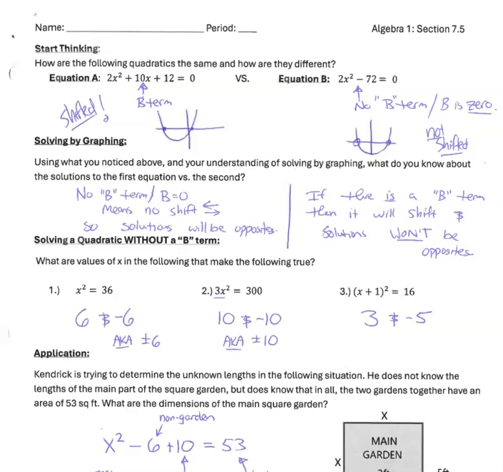They both have the 2 for the coefficient in front of the x squared, so that tells you something about what your parabola looks like. But the main difference here is that one has a b term and one does not have a b term. And the one that does not have a b term, we know is not going to be shifted left or right. So equation B is not going to be shifted left or right, whereas equation A will be shifted left or right. And we could use the formula for the axis of symmetry if we wanted to find out which direction and by how much.